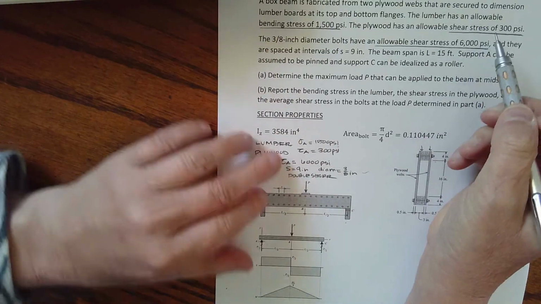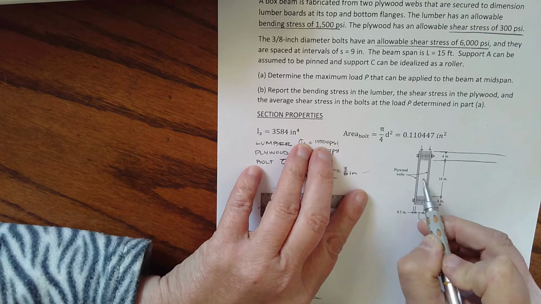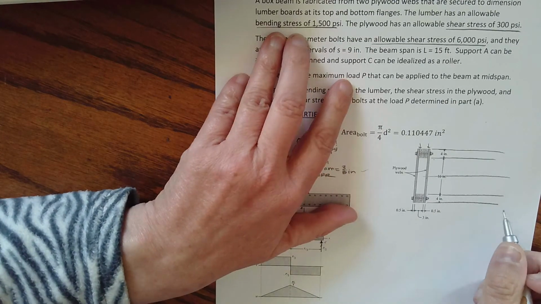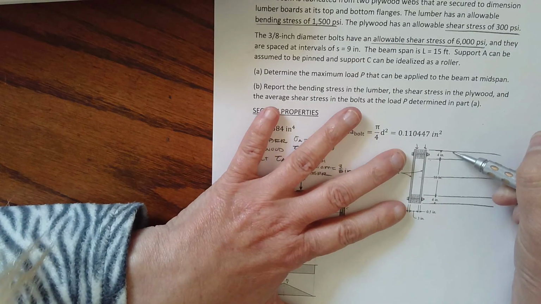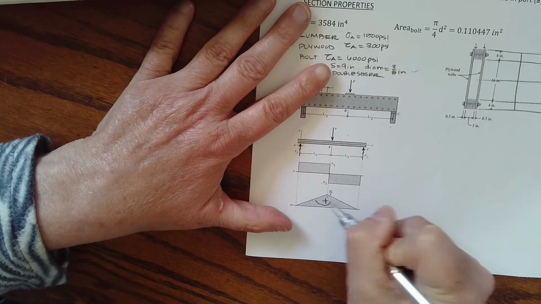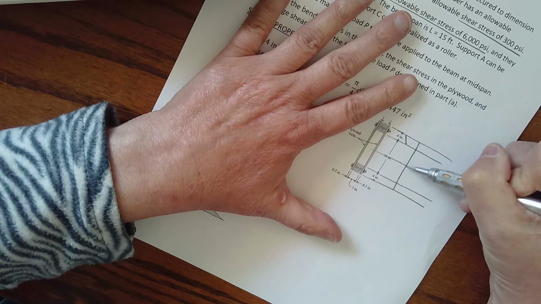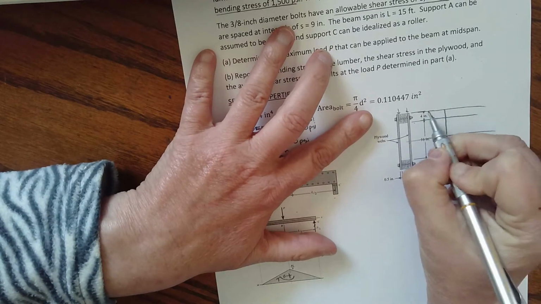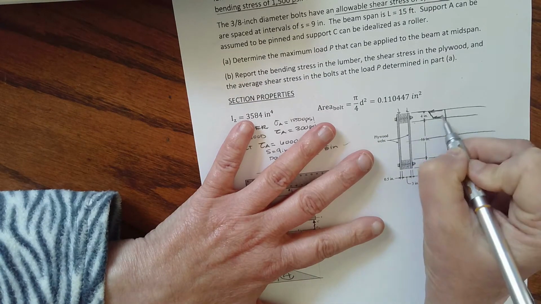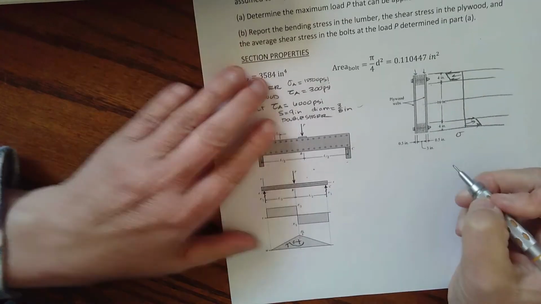Okay, so when we're looking at bending, if I were to sketch out the bending, and we're just going to be looking at the bending stress of the lumber that's up here at the top. With bending, I see a positive moment, so I have compression top, tension bottom. We don't have anything there. So I have compression on the top, I have tension on the bottom, and they're going to be the same values because of the symmetry. So let's start with the lumber.